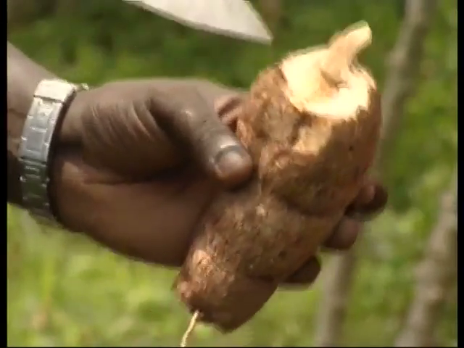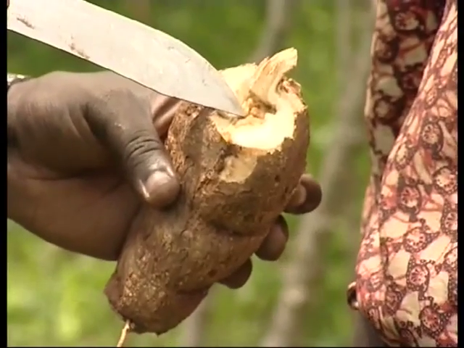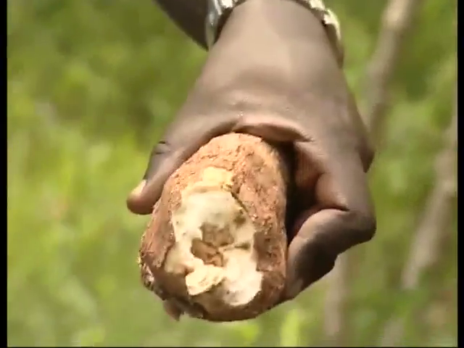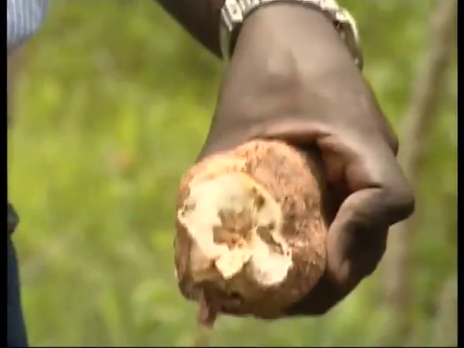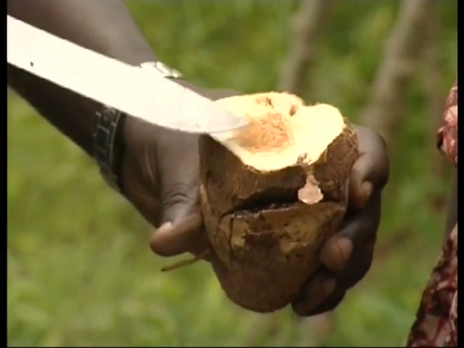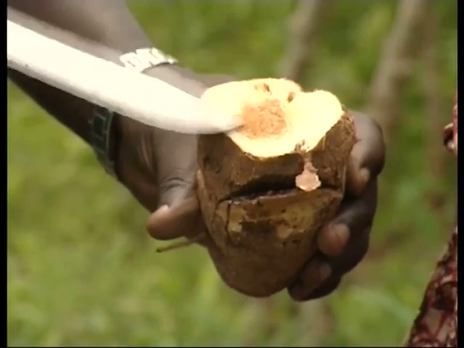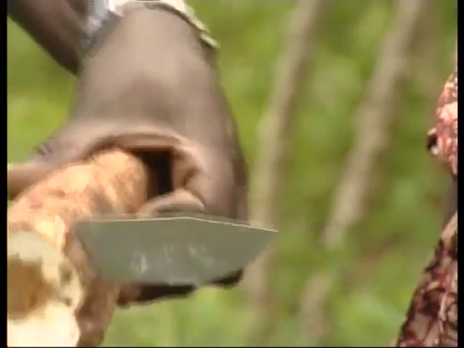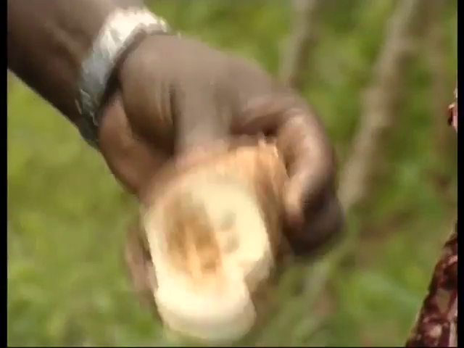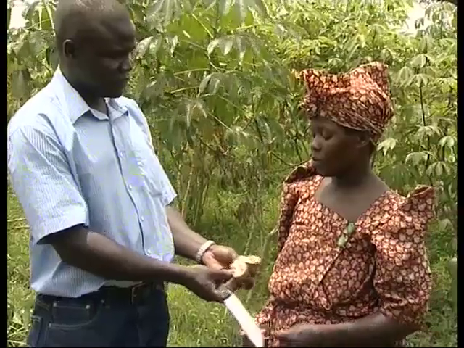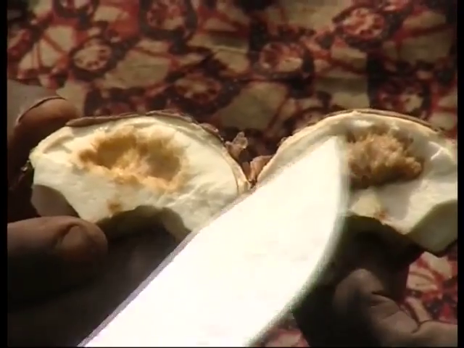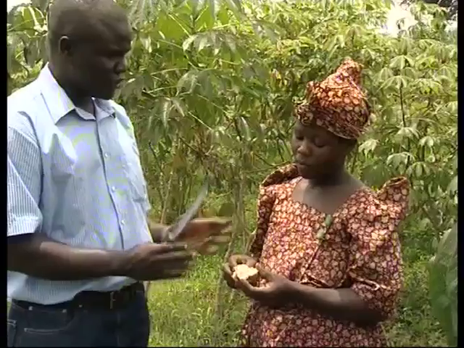You begin to see this kind of brown rotting. Inside is rotten, and when you cut, this is what you see inside. It is rotten, dry and hard, and when you continue to cut, you see this, and it is throughout the whole root. You can hold it, see that, and this. The whole root is spoiled.